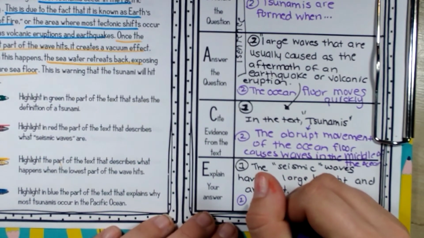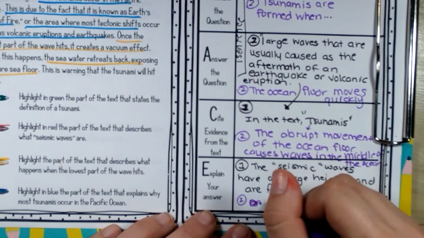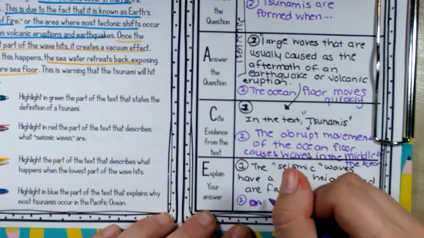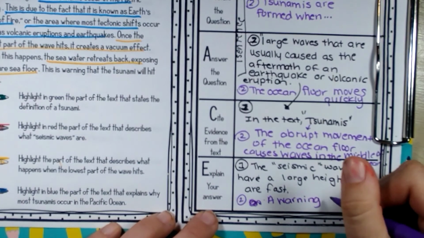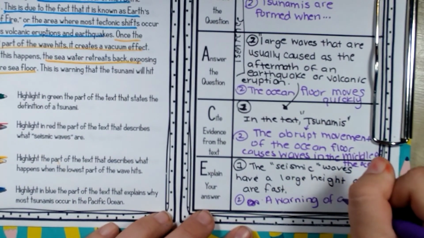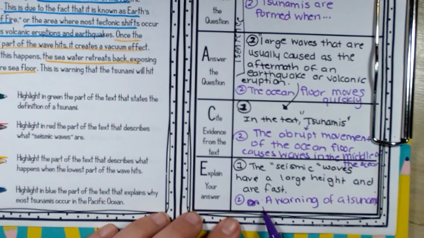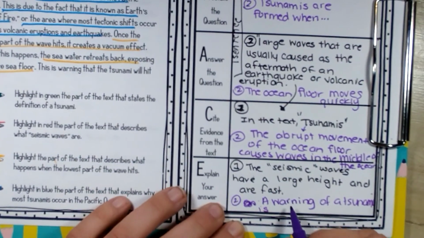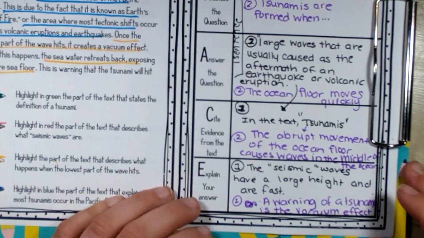I'm going to say a warning. Ooh, I can say a warning. I'm paraphrasing, which means writing my own words, a warning of a tsunami is the vacuum effect. And then I can go on and say what the vacuum effect is.